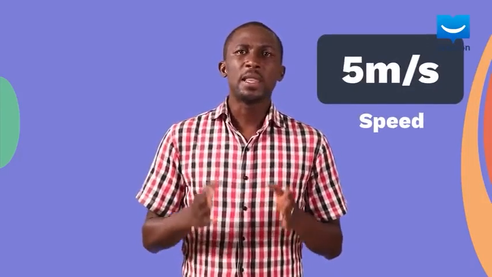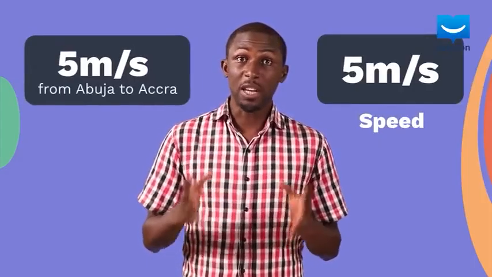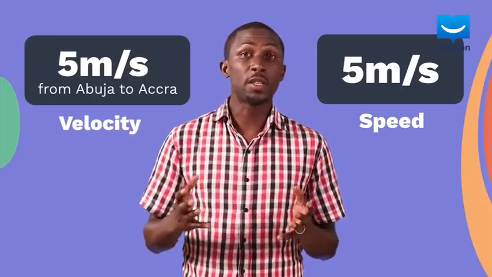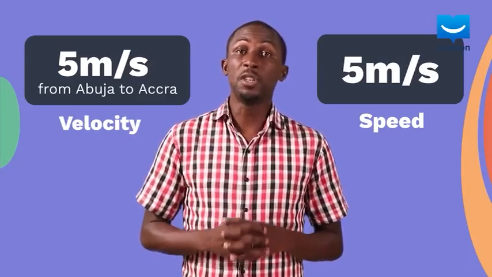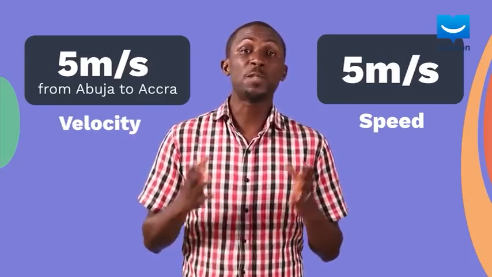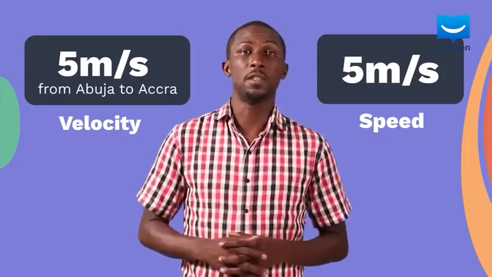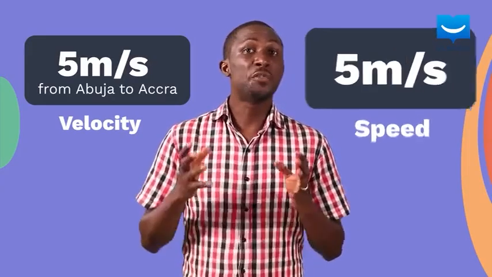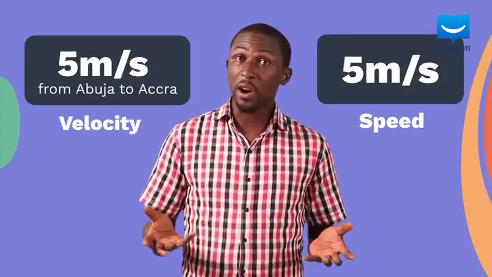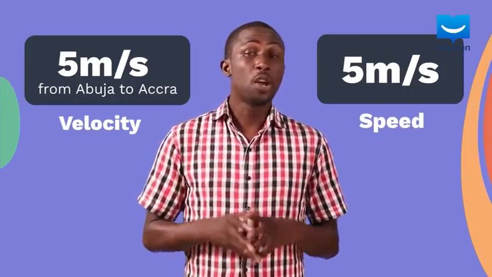But when I say that I am traveling at 5 meters per second from, say, Abuja to Accra, that of course is velocity. In this case, I've specified my direction and hence this becomes velocity. You will see that in the first case, there was no direction, but in the second case, the direction was specified.